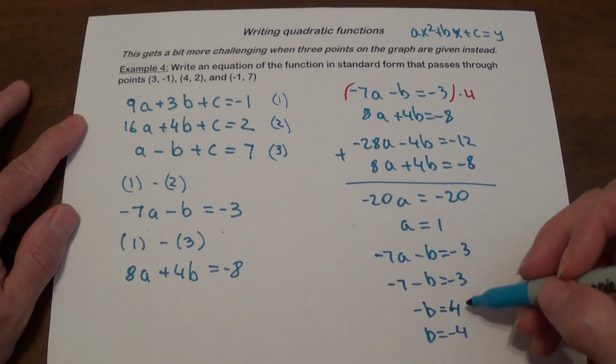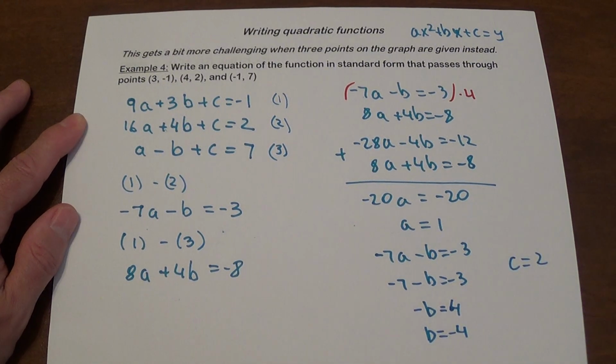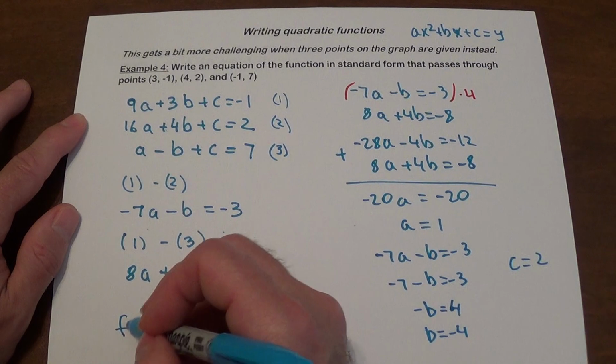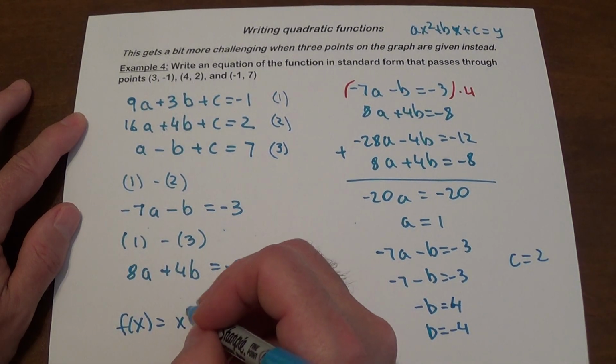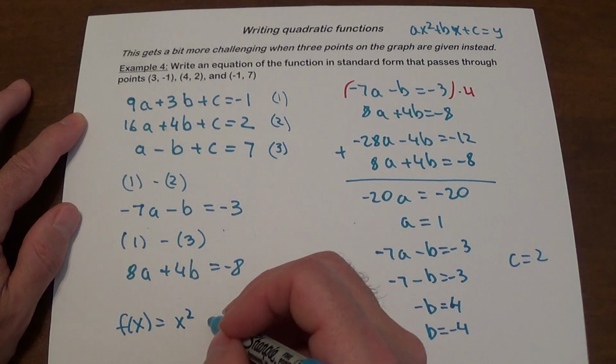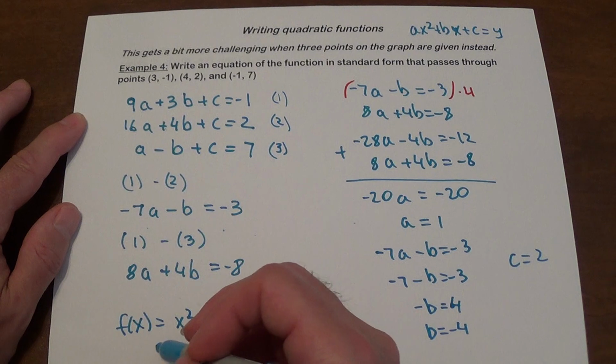And then you can finally plug both of them in, and you can see that c is going to be 2. And our equation is going to be f of x equals x squared minus 4x plus 2.